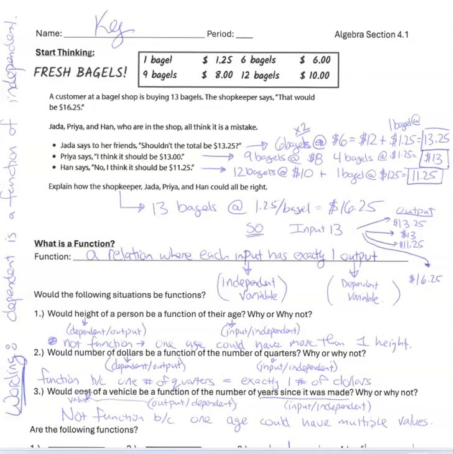Technically, there is a cheapest price, so 13 bagels does have a cheapest price, and you could have an input of a certain number of bagels and the cheapest price, but as you can see here, there's 4 different outputs that single input could have. This brings us to the study of what we're talking about now, which is something called a function.